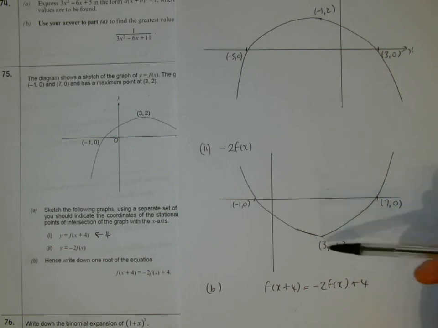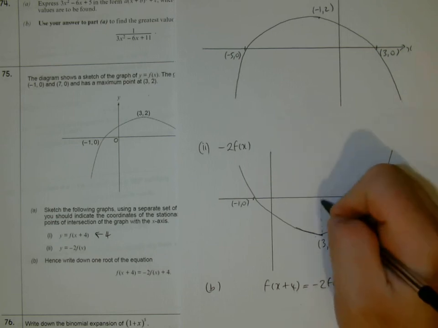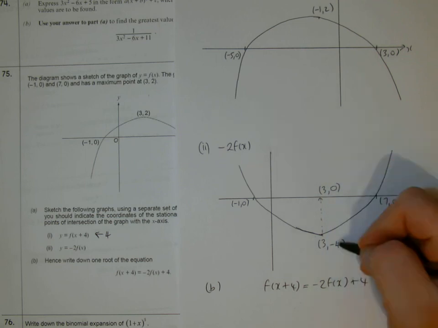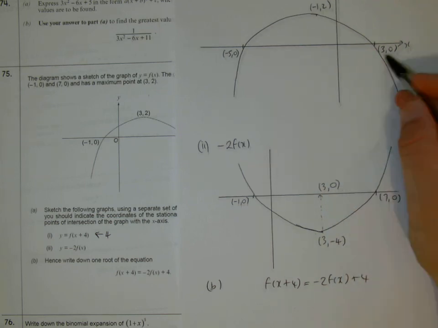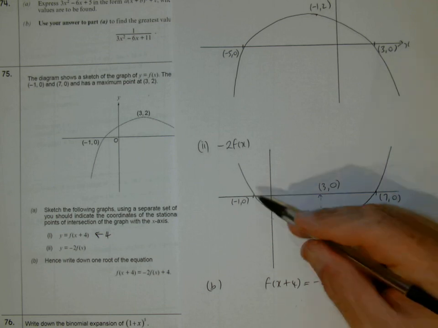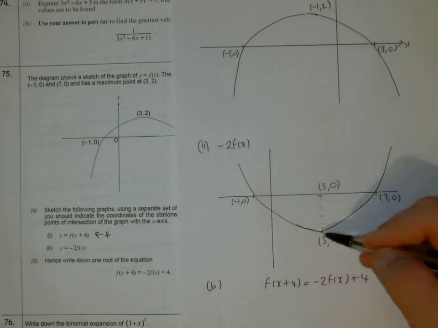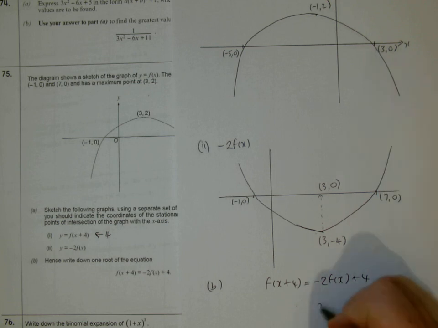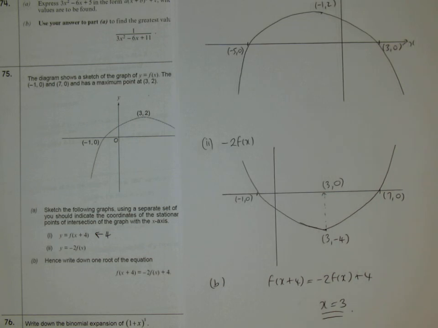If it shifts up by 4, focus on this point here. It will go to that point there, which is (3, 0), because it goes from -4 to 0. And notice that's where it will equal the graph of f of x plus 4. So they will cross each other there, wouldn't they? If I had -2 f of x and added 4, shifted it up, they would intersect there. So one root would be x equals 3, where they intersect.